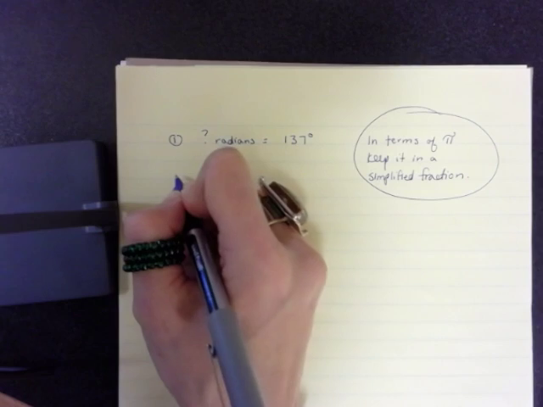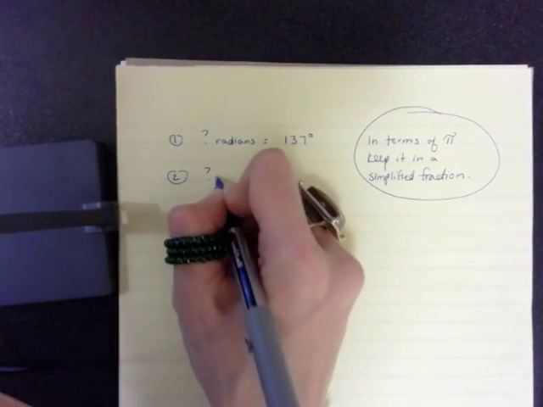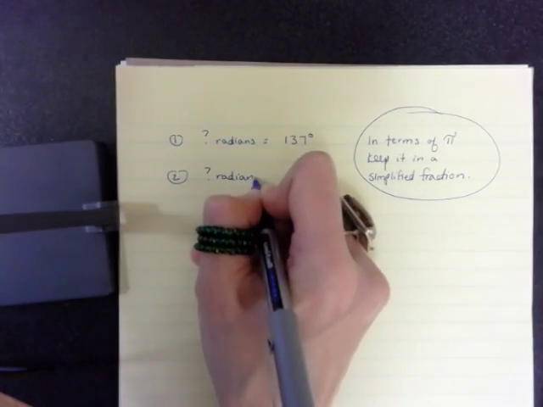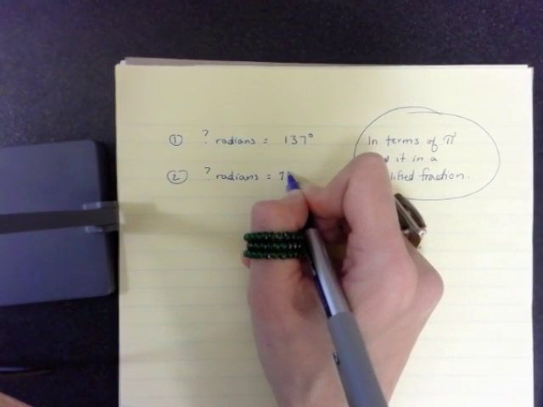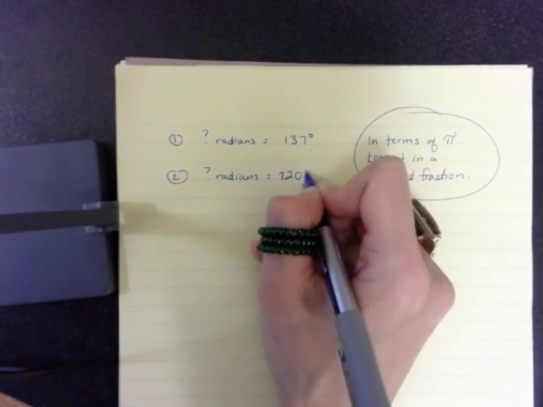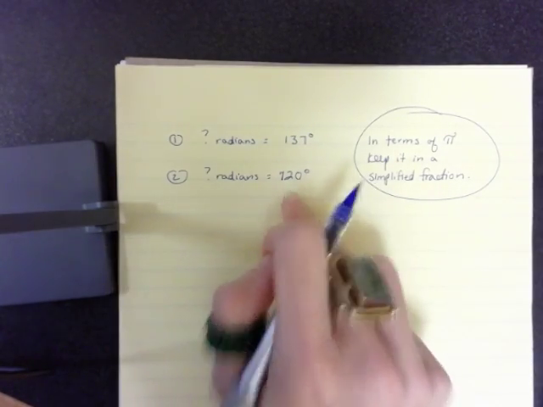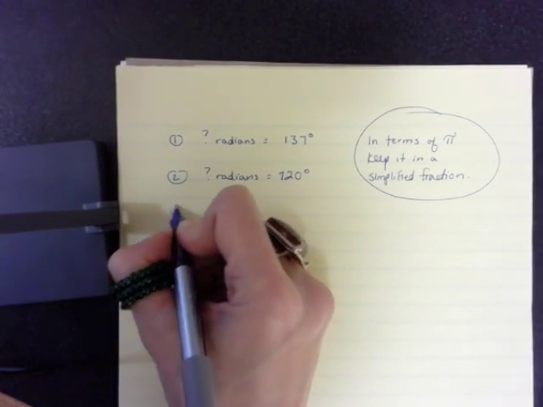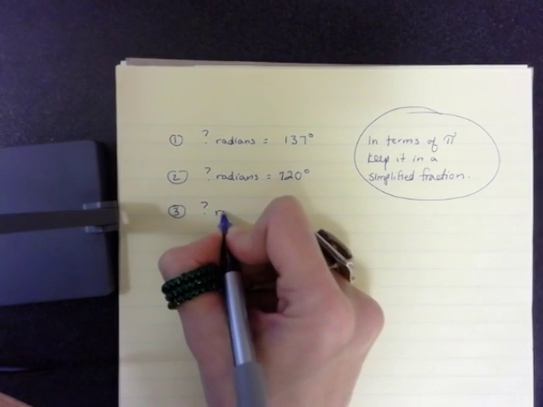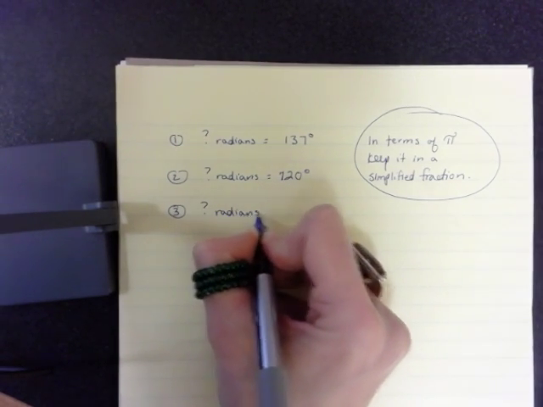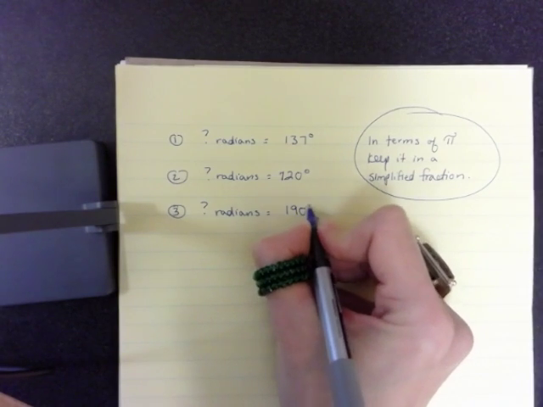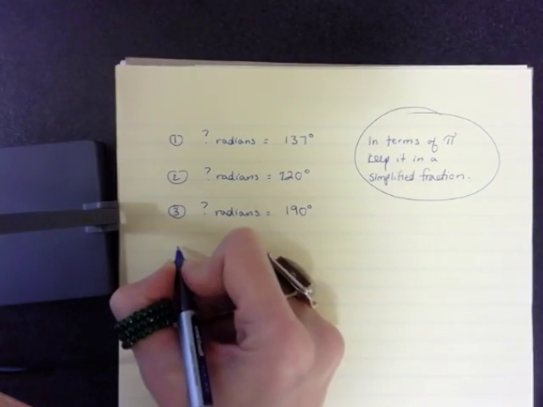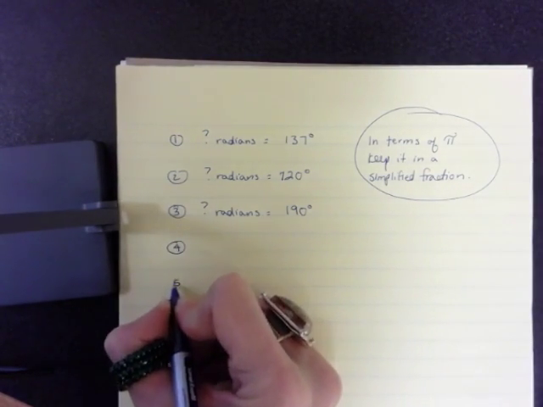Okay, number 2. How many radians are, here's a harder one, 720 degrees. Think about this one before you do all the math. Number 3, how many radians are 190 degrees?